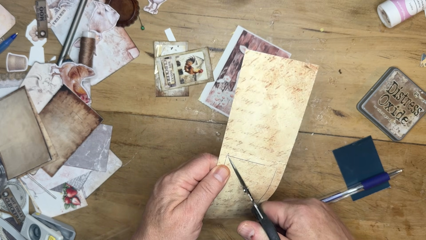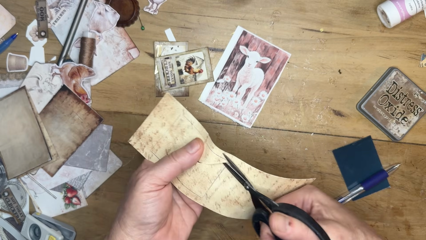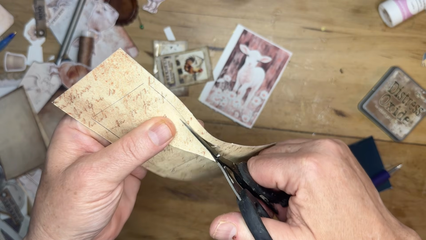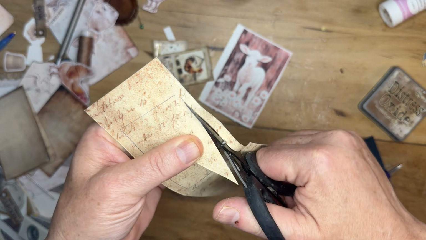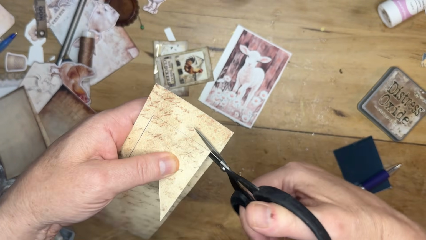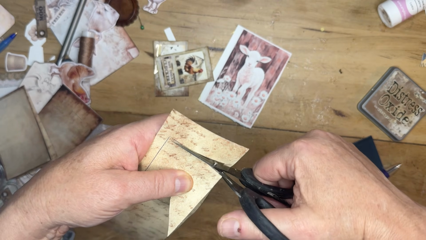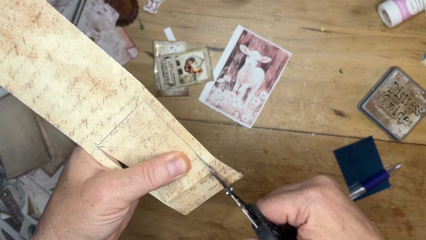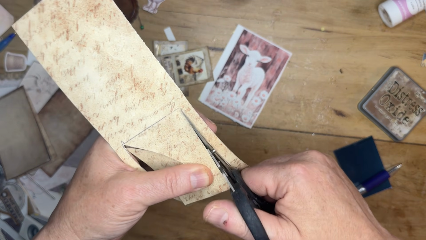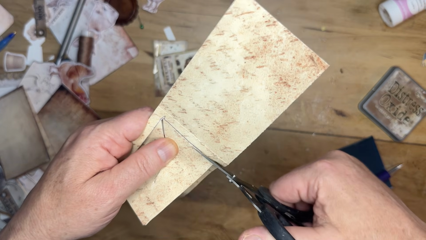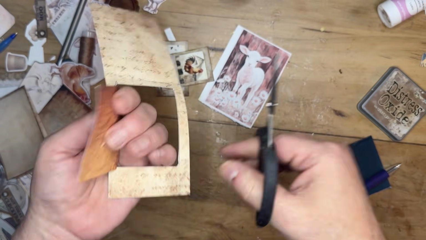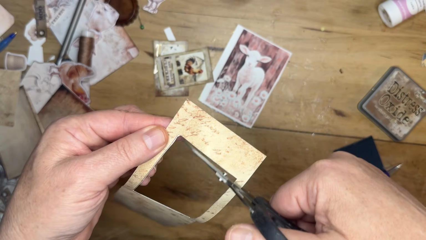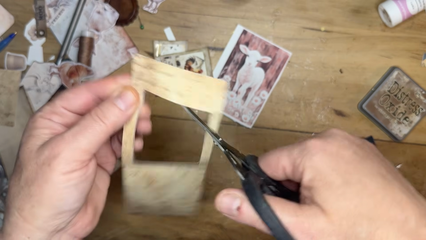I've also used a punch that's more of a rectangular punch, but I'm getting better with my precision as I slow down. If you do square corners, make sure you do the same corner for each one. Like this one I didn't. I did a rectangular one, so I'm just going to fix that.